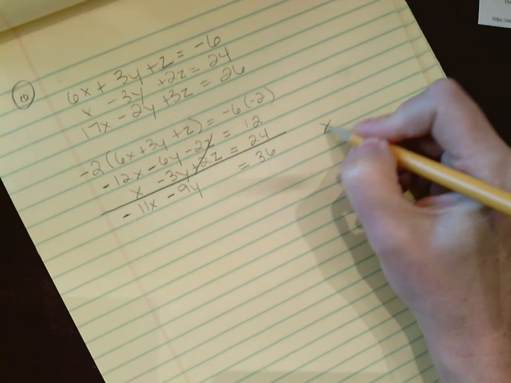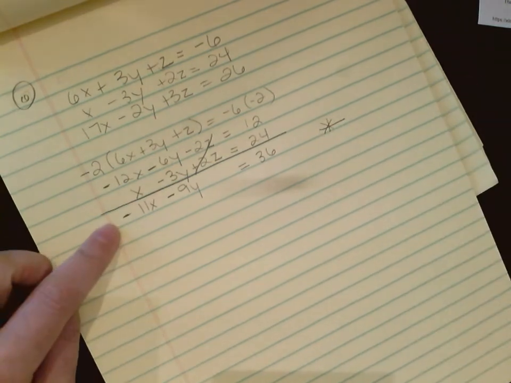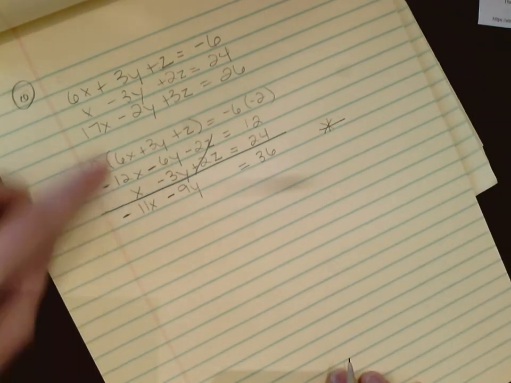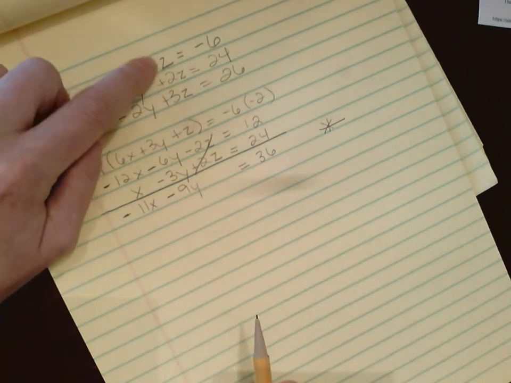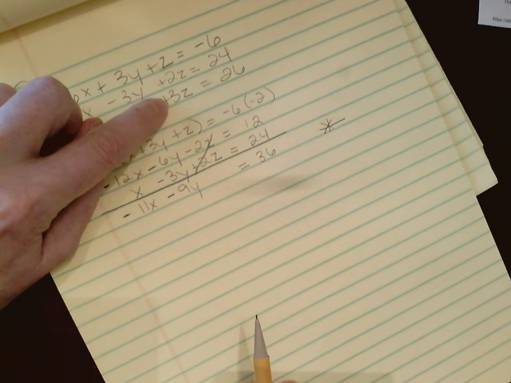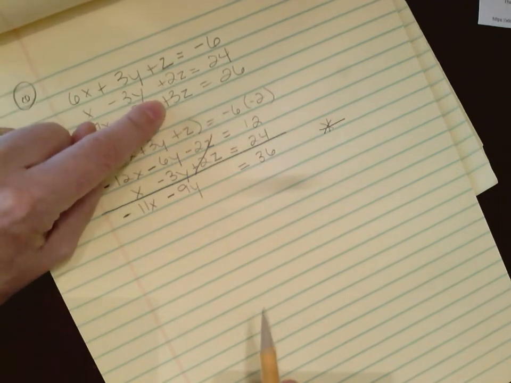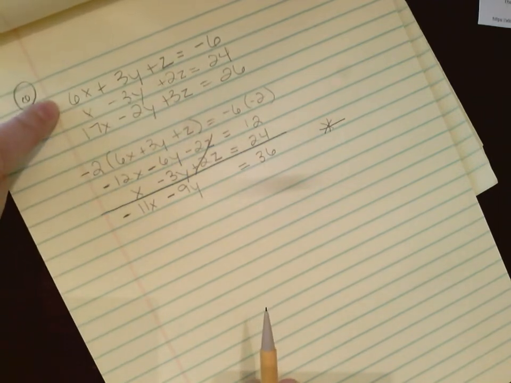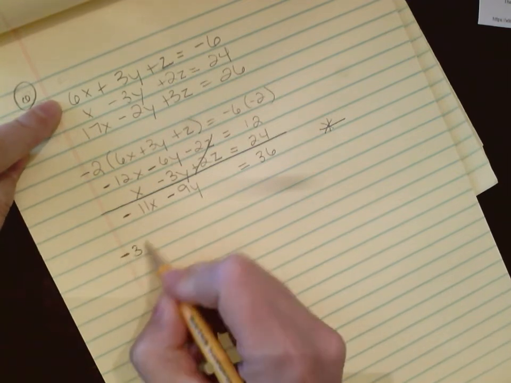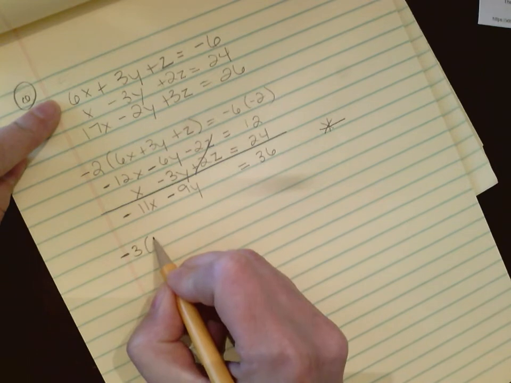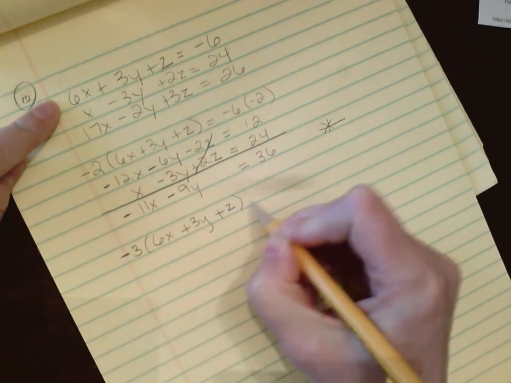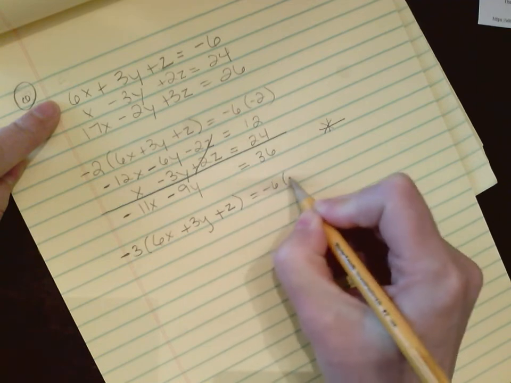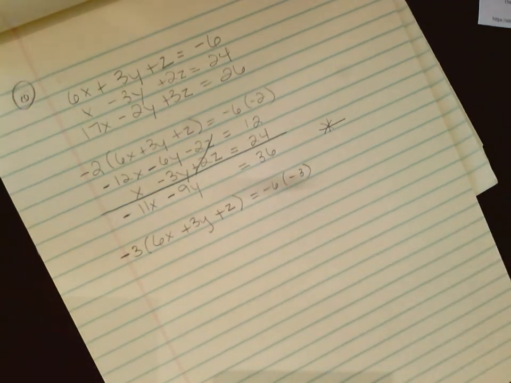So again, star that one. We're going to use it later. Now, I used this z to knock out the 2z. Now I'm going to use this z again to knock out the 3z, which means this time I'm going to multiply the top one by negative 3. So I'll have negative 3 times 6x plus 3y plus z equals negative 6 times negative 3.